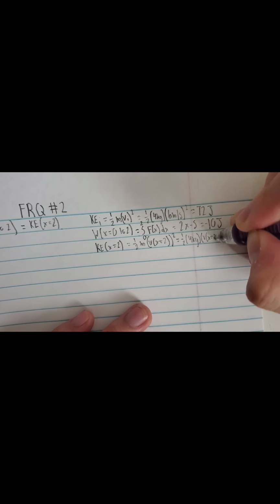Okay, now I can substitute all of this into my original equation. So this KE initial is 72 joules. Work that is being done is -10 joules.